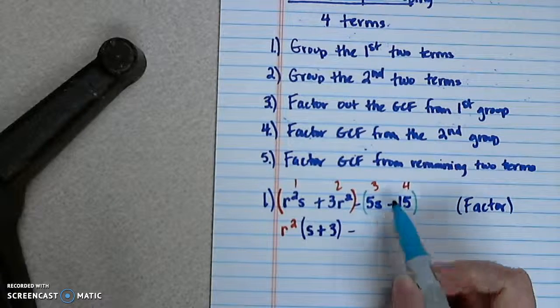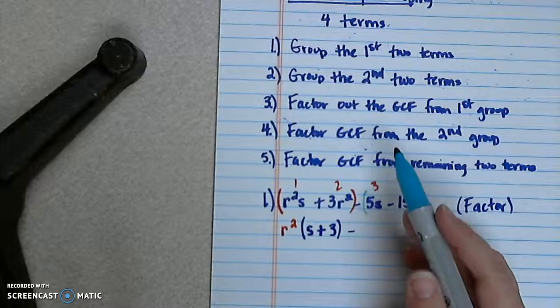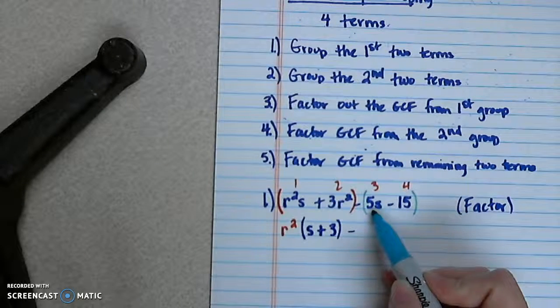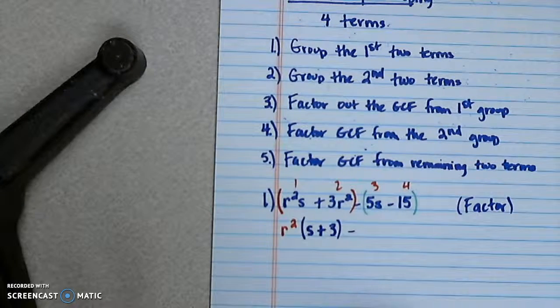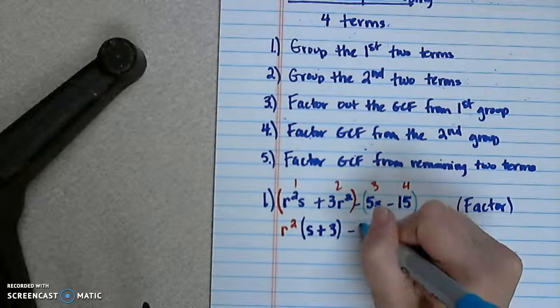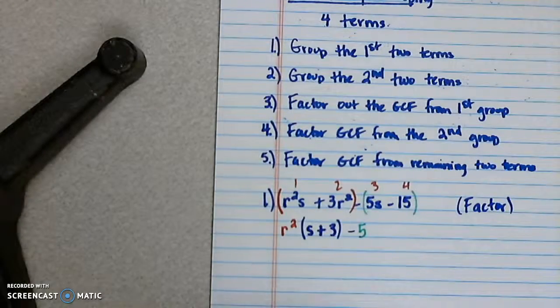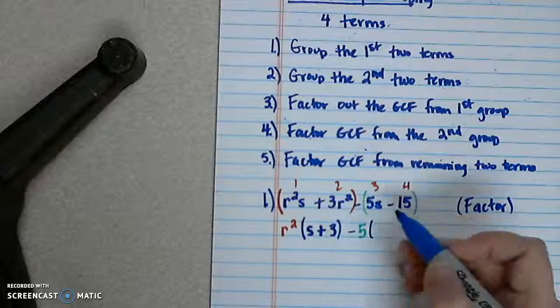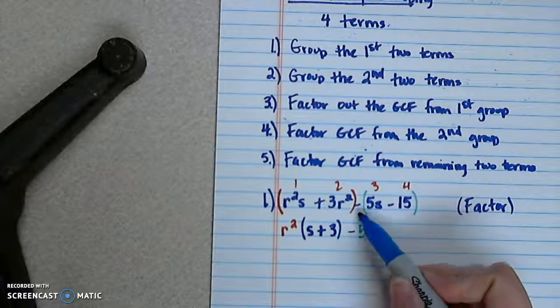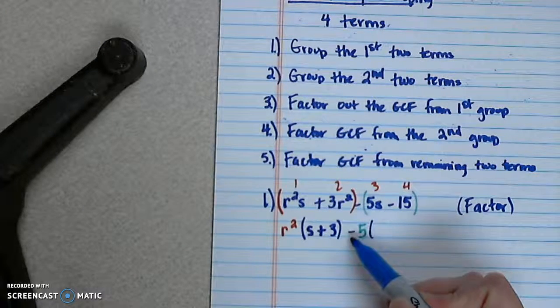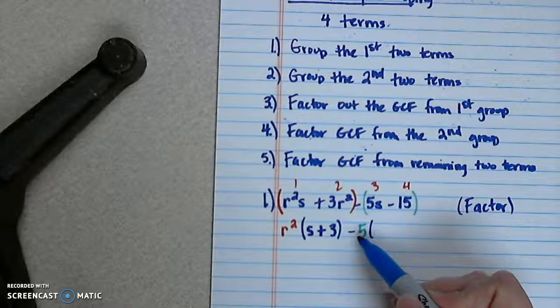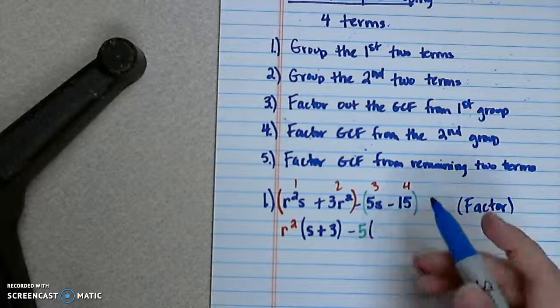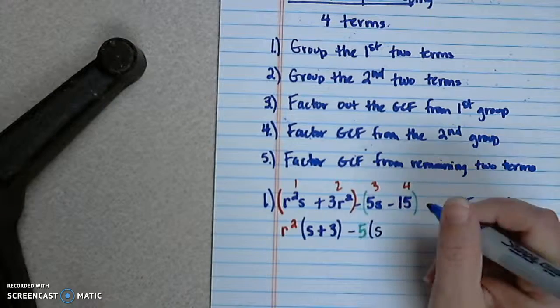Then I look at the second group. My step number 4 says factor the GCF from the second group. So when I look at 5s minus 15, I see a GCF of 5. Now when I factor out a negative 5, remember we brought that minus sign down, so we have a negative 5. What times negative 5 makes negative 5s? Would be an s.